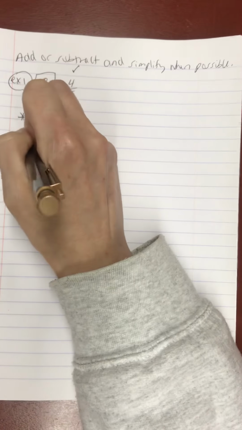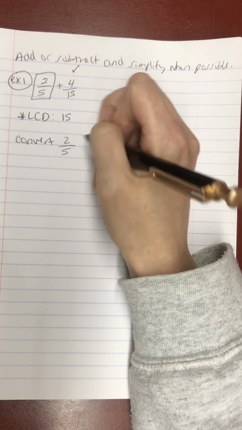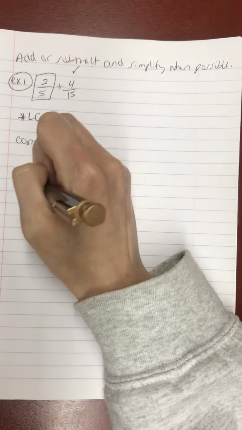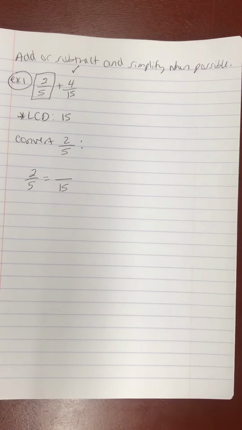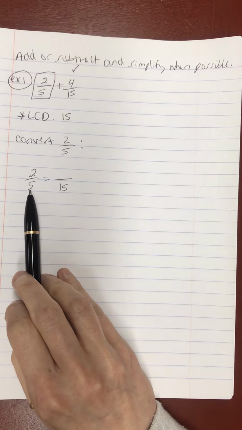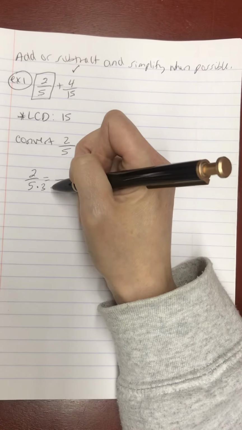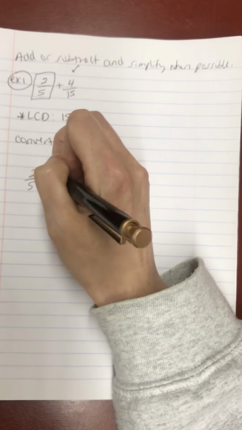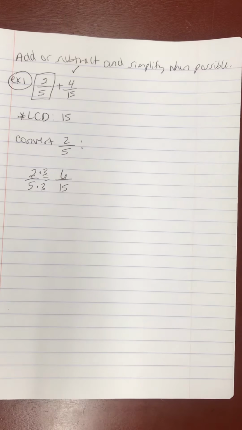All right, so I'm going to write down this. Convert 2/5. And here's how we convert it. Converting 2/5 means you're going to go 2/5 equals something over 15. You're converting it into something over the LCD, 15. We kind of just answered this a second ago, but what do you multiply 5 by to get 15? Well, times 3. And whatever you do on the bottom, you have to do on the top. So this is also times 3. And so you get 2 times 3 on the top, which is 6. So that turns into 6/15.